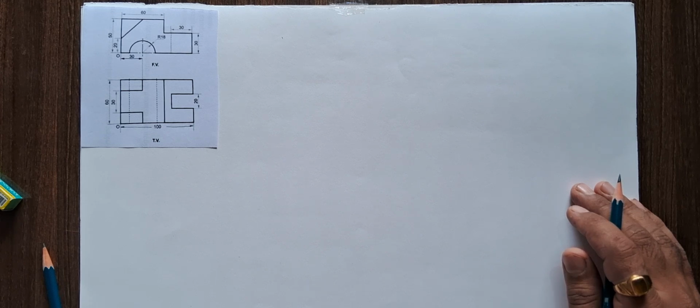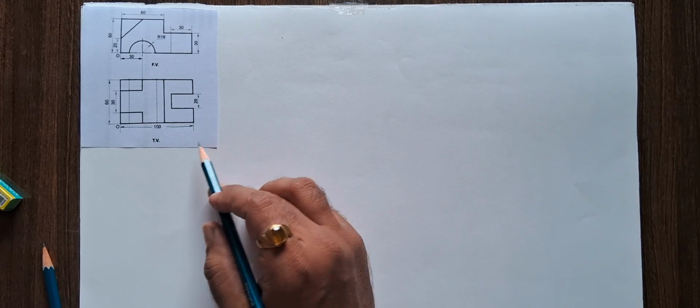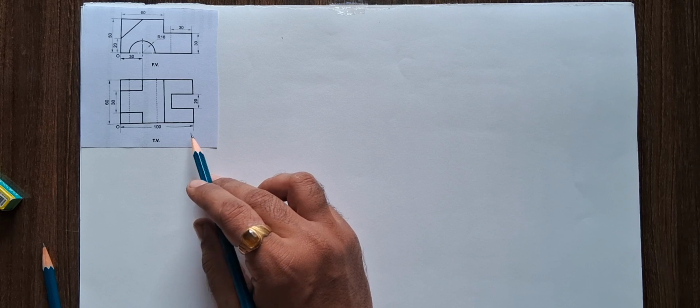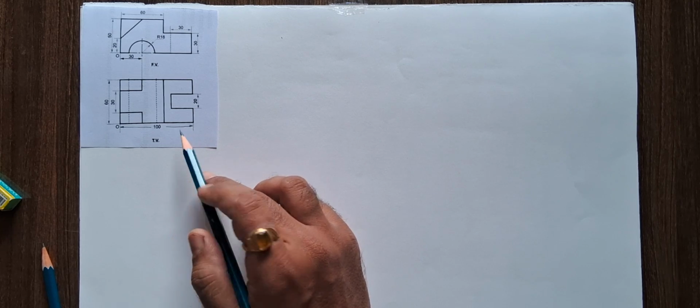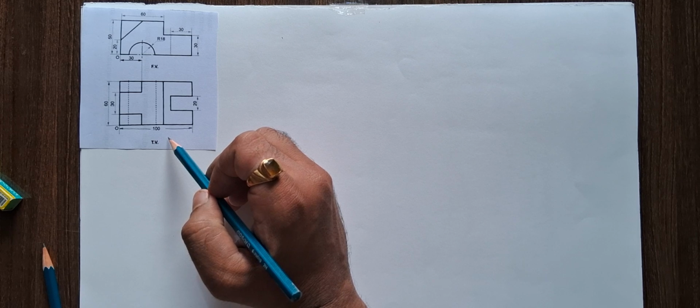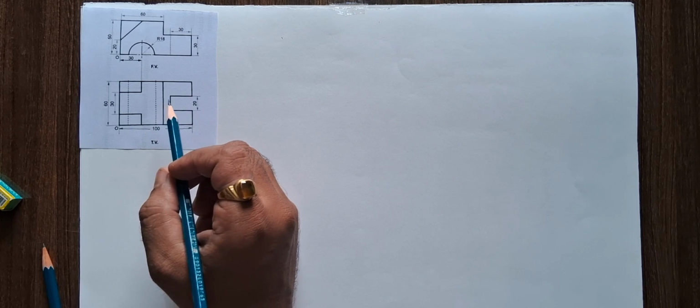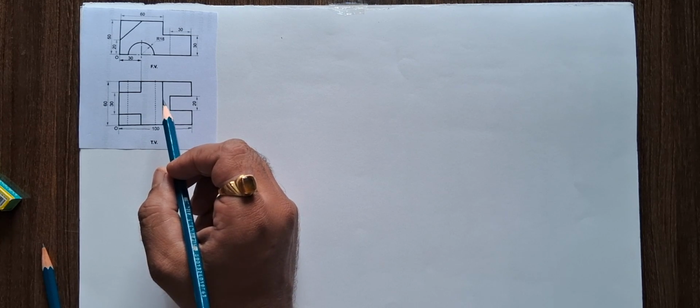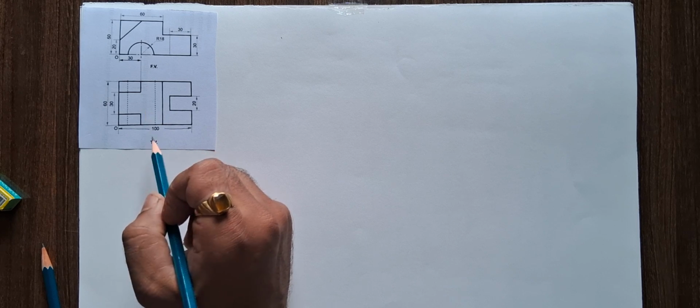Friends, in today's lecture, we are going to solve a problem based on isometric projection. So the problem statement is: the figure shows the front view and top view of an object. Draw the isometric view. Let's now see the solution of this problem.